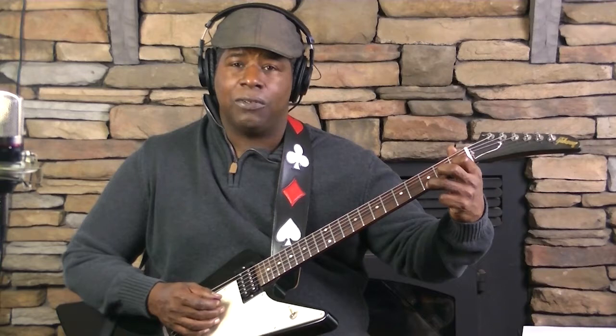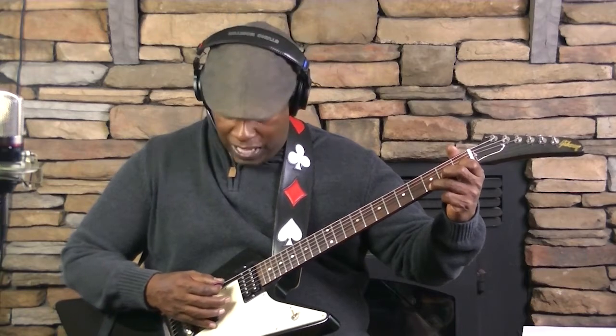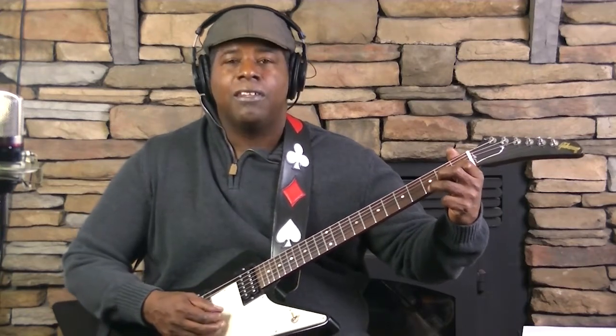So in order to change that to the 4th, I just need to raise that by 1 fret or a half step, and I'm going to switch from playing the open B to the C note at the 1st fret. So if I have the G major, if I switch that note to the C, I have the sus chord.